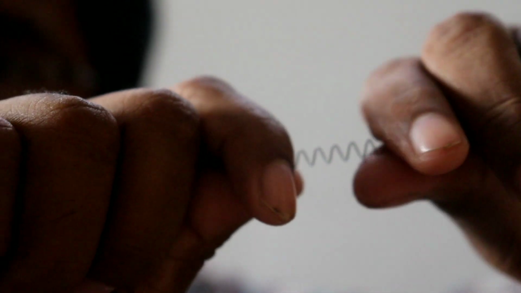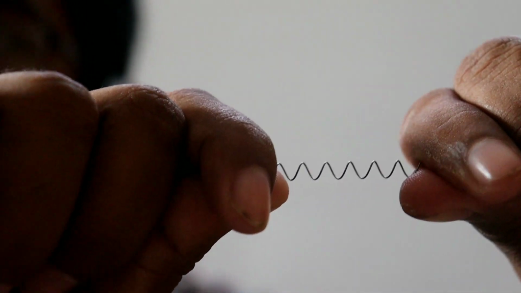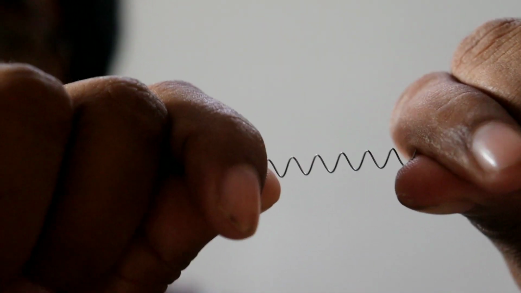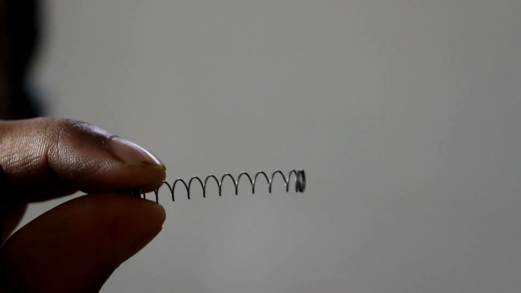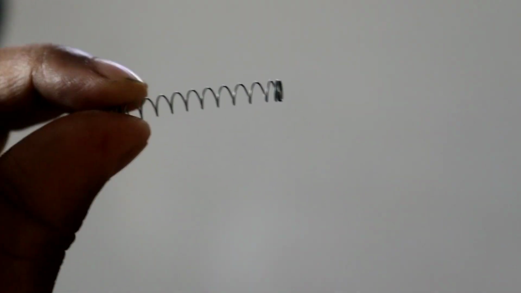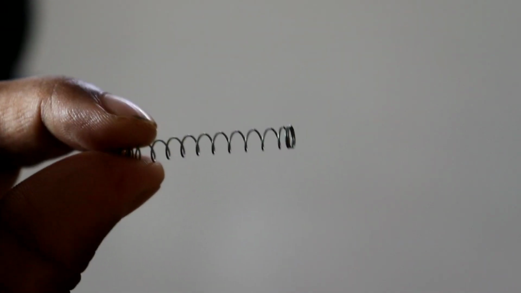So I am applying the force externally in order to elongate the spring, in order to change the size of the spring. That means I am deforming the spring. This spring is an object. So deforming means what? Those who don't know, please listen to this. Deformation is nothing but changing the size or shape of the object. So I am doing the deformation here.